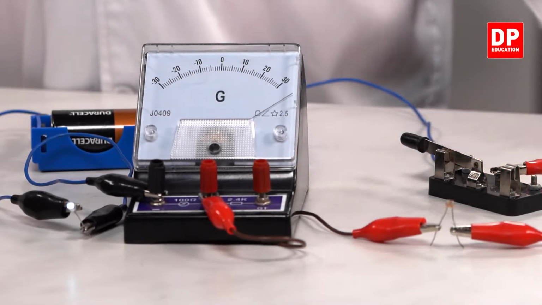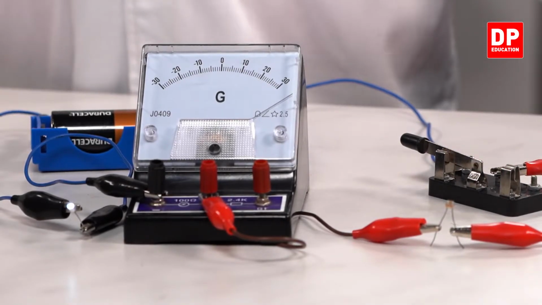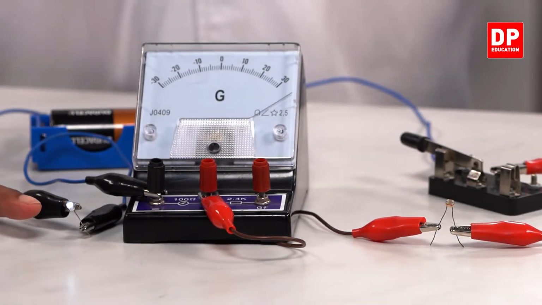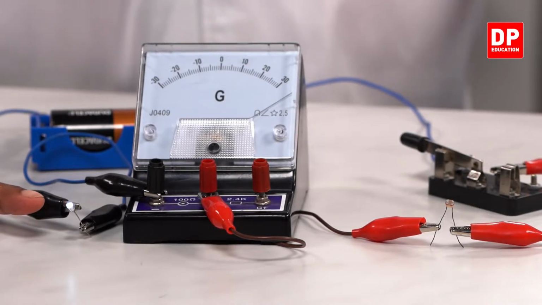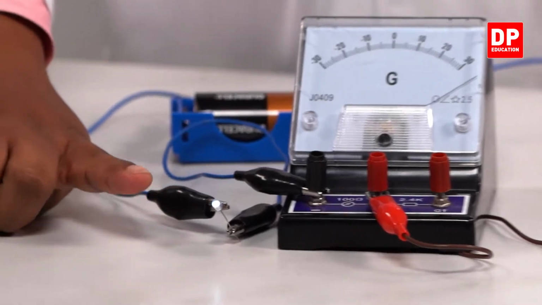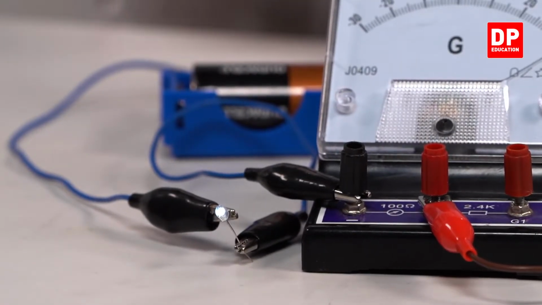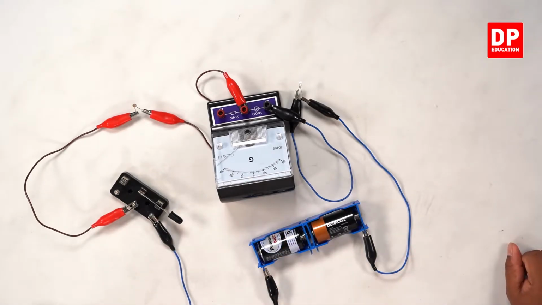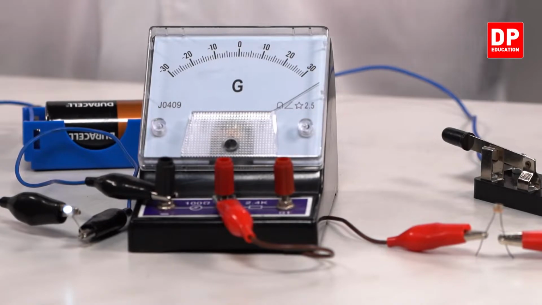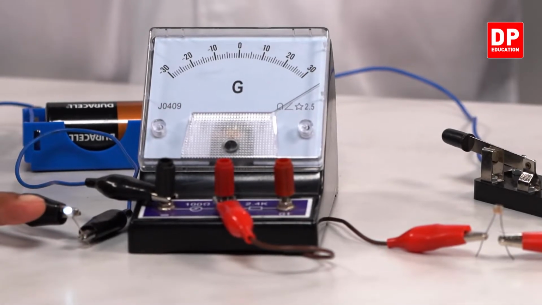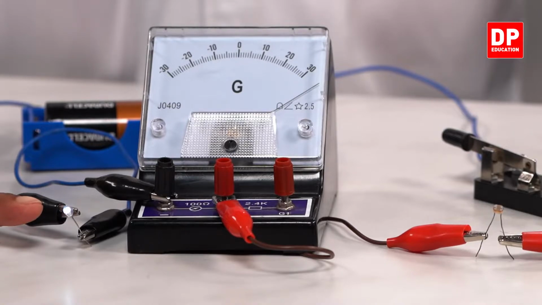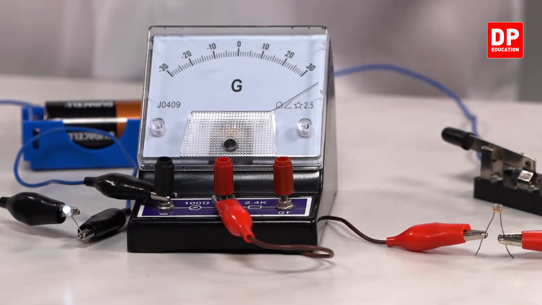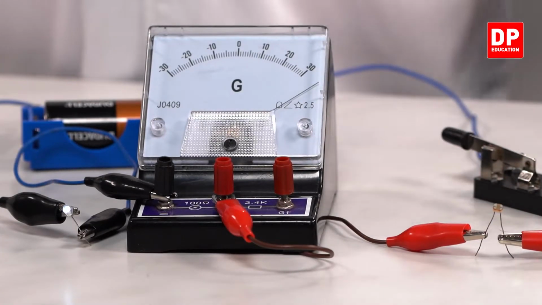Right. So as you can see, when I turn on the switch, the bulb is glowing right now. The LED is showing a good brightness. The reading has reached the maximum level, greater than 30 milliamperes. It is showing a good brightness at the LED as well, and it's going over 30. So the LDR is receiving plenty of light.